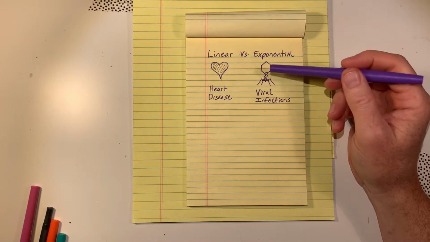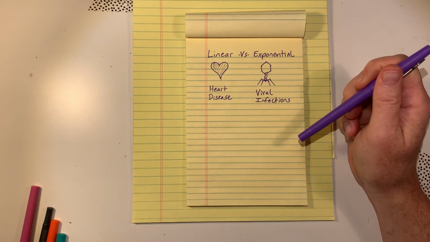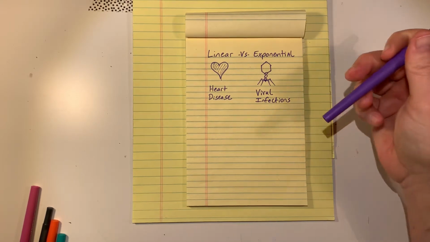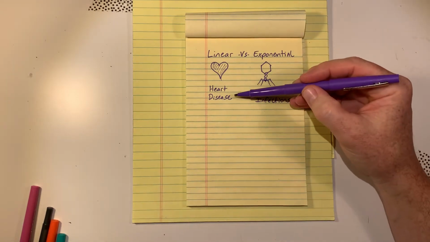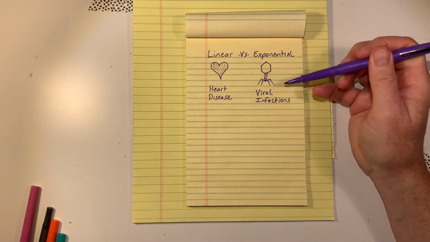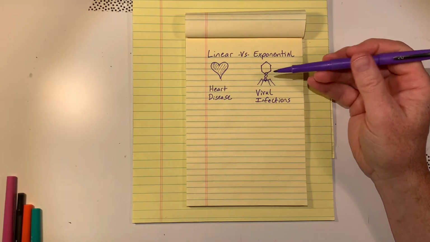So that's a little bit different because heart disease patients are not connected to each other, but viral infections are. So we're going to pretend in this little example that heart disease grows in a linear fashion and that viral infections grow exponentially, which is for the most part true.